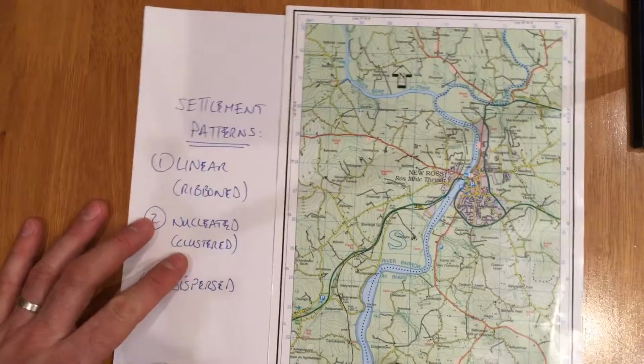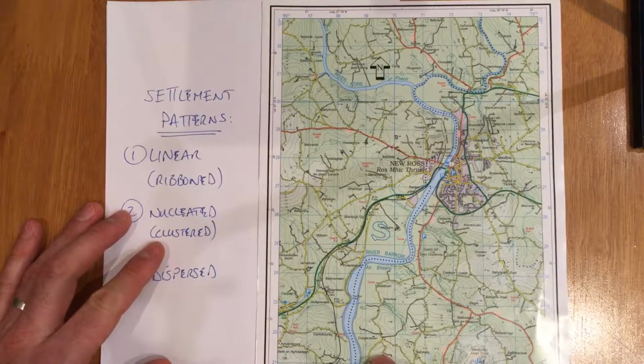So you need to be able to identify each of those settlement patterns on an Ordnance Survey map that you are given.